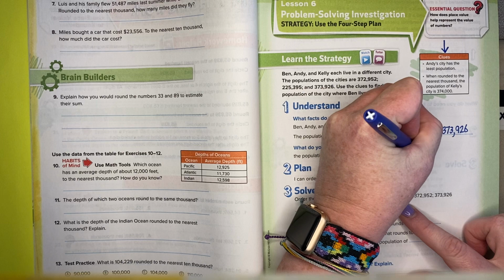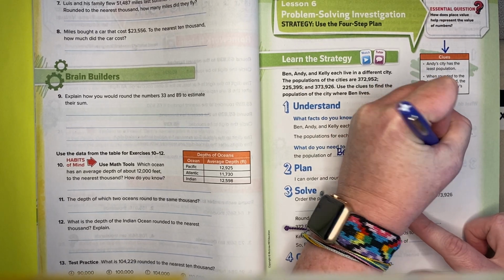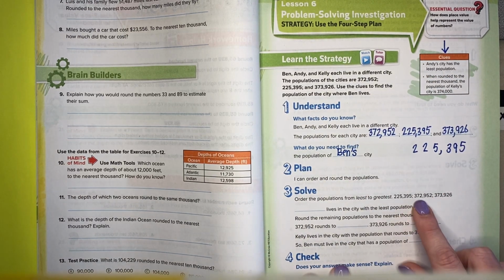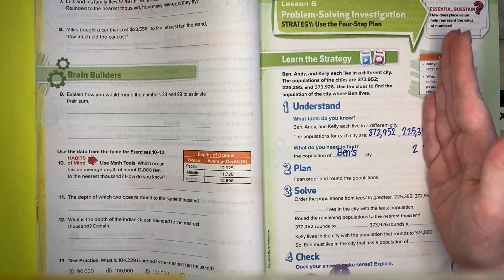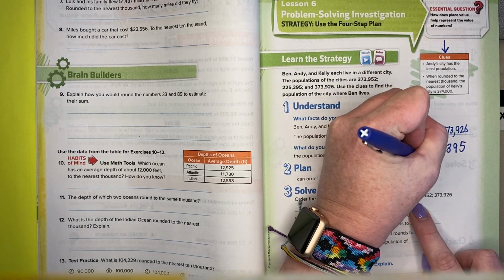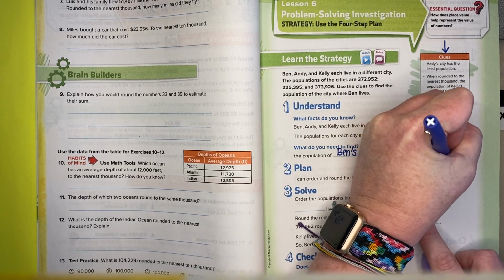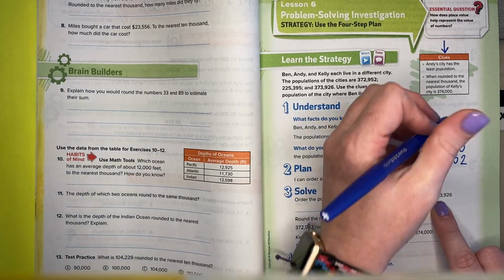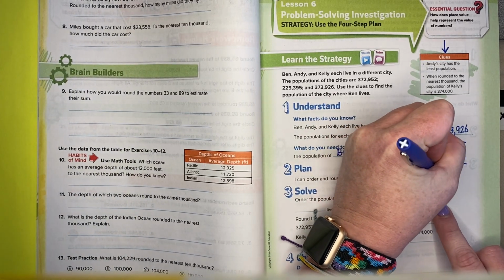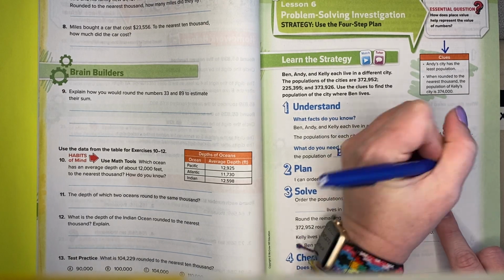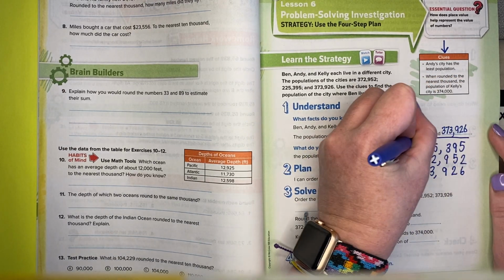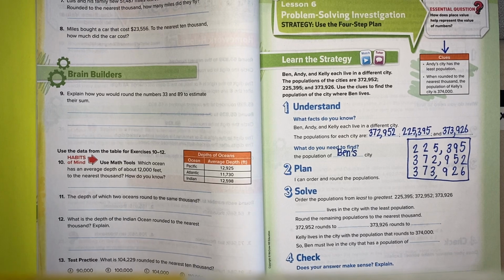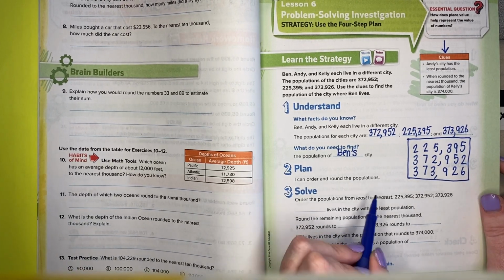So let's write these. I'm going to kind of spread my numbers out so that I can line them up pretty easily. So I've got 225,395. Now when I write 372,952, I'm going to keep the place values in line. At least I'm going to try to keep them in line, okay? And then the third number, I'm going to try to keep it in line as well. Okay, so let's just draw a little box around it. I know that this is my makeshift place value chart, okay? So I'm going to order them from least to greatest.